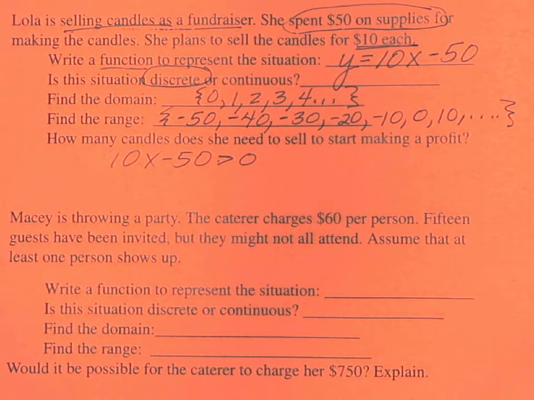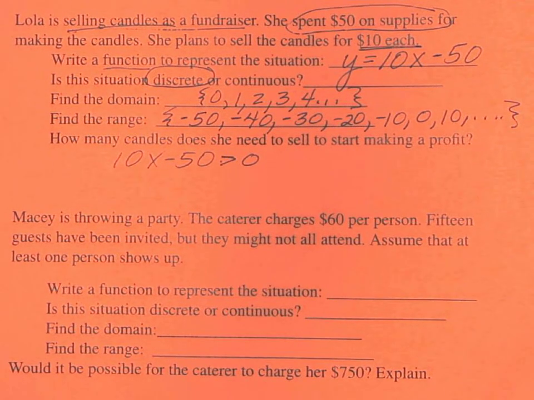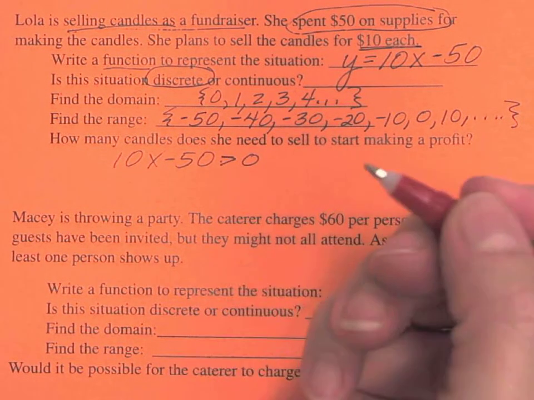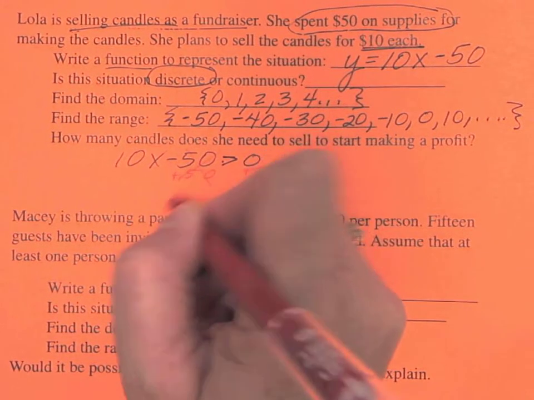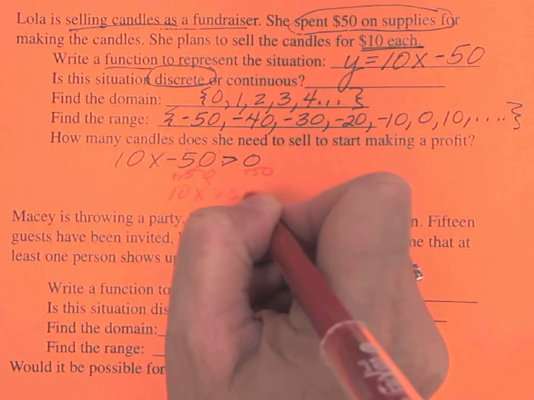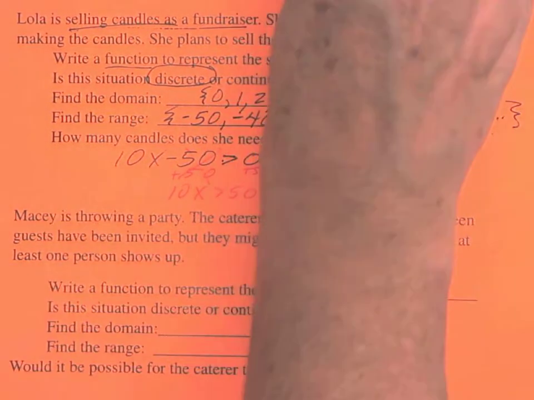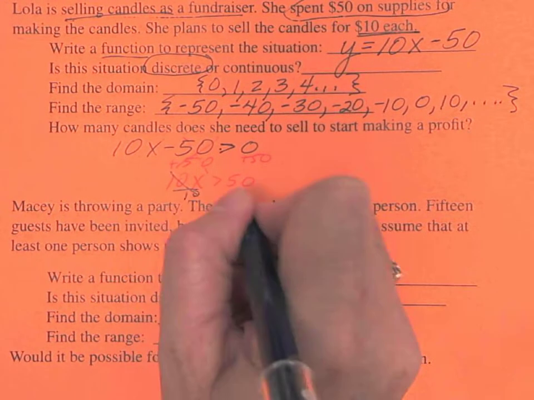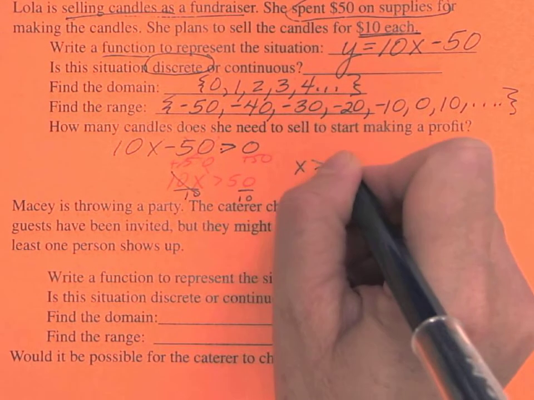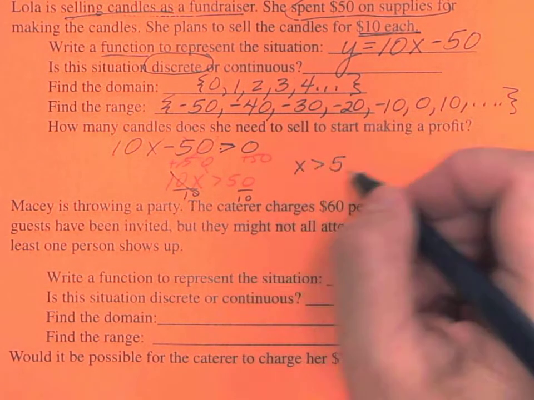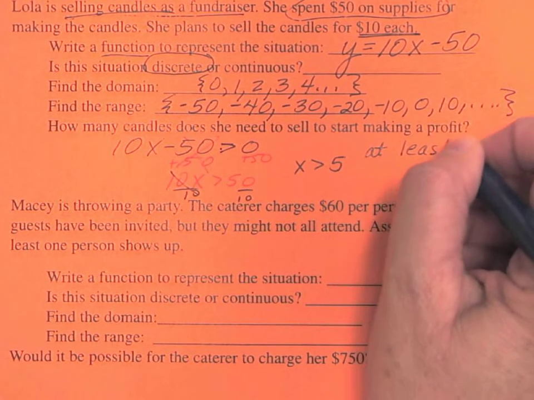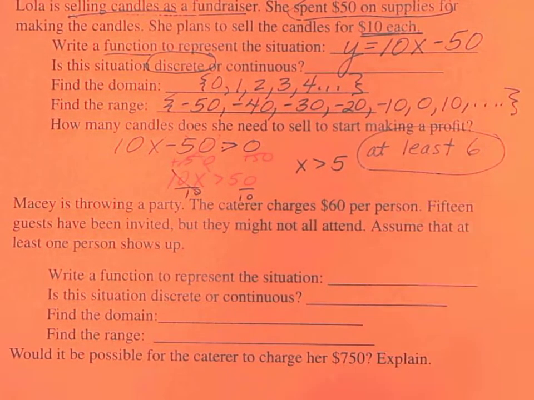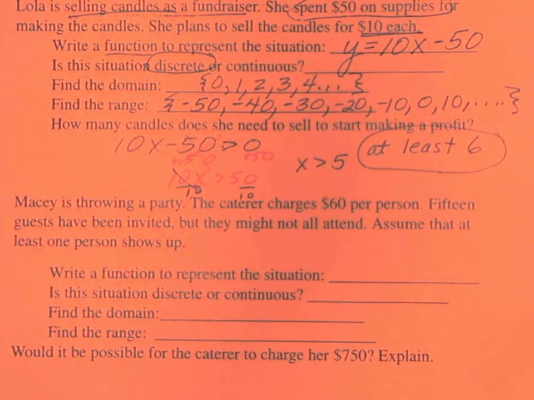Her profit needs to be more than 0. So let's say add your 50, 10x is greater than 50. Now we divide by our 10, and x is greater than 5. So how many candles? She needs to sell more than 5, so she needs to sell at least 6 candles to make a profit. Now let's look at another one.